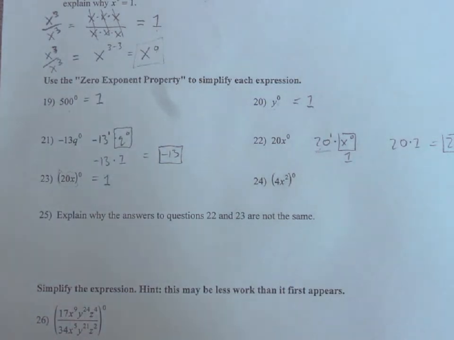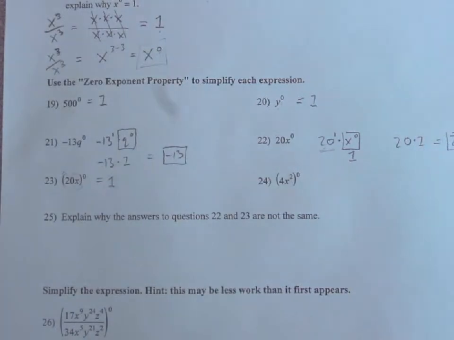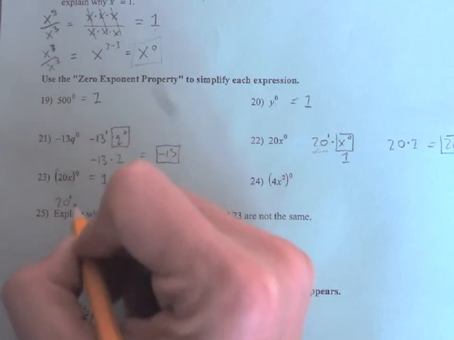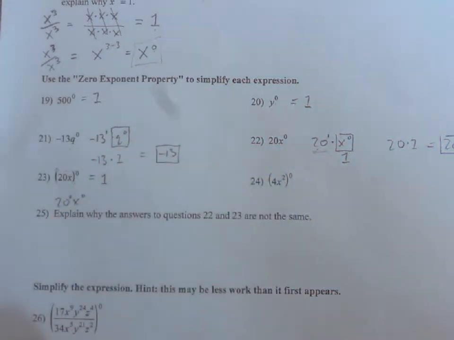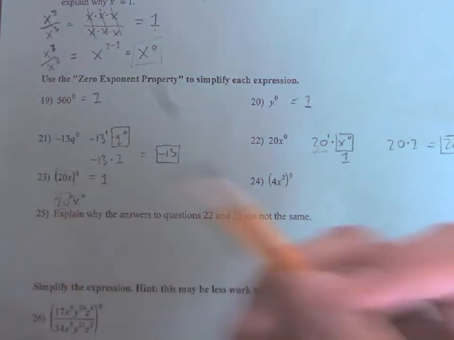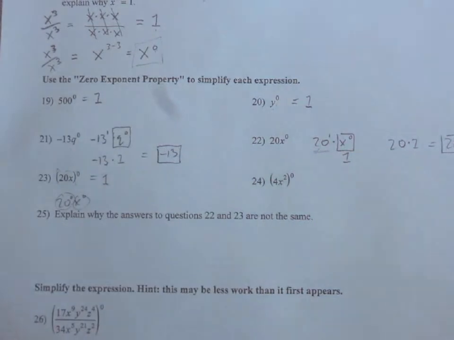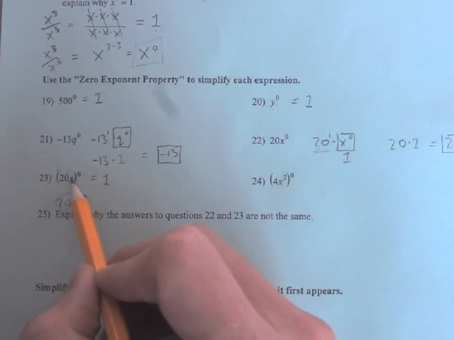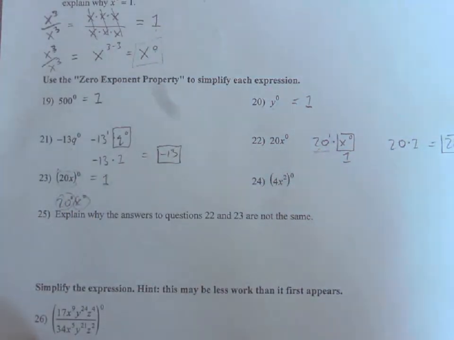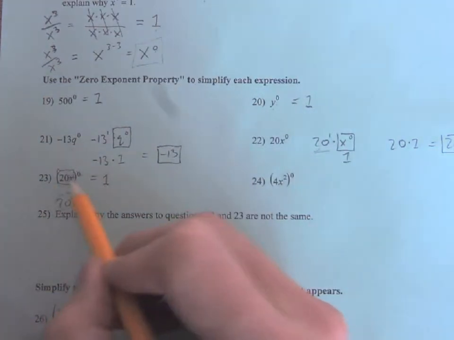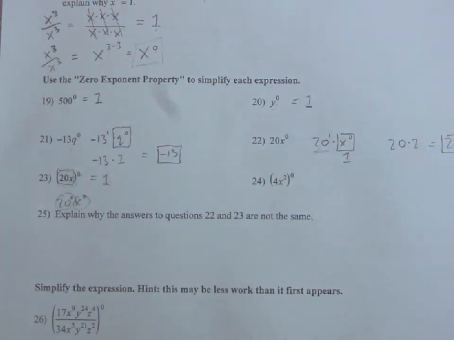What we could do is apply a property called the power of a product. So what we could say is, okay, the 20 gets the power of 0, and the x gets the power of 0, right? But again, this is just 1, and this is just 1, so I end up with 1 times 1, which is still 1. So whether you want to break this up into pieces and apply this 0 to each of these factors, or whether you want to just look at it as one product raised to the 0 power, either way you're going to get 1.